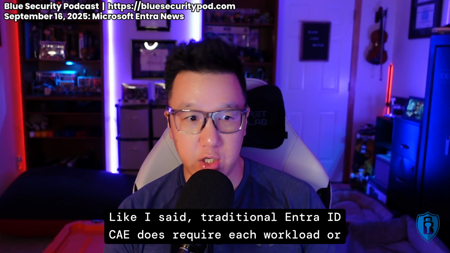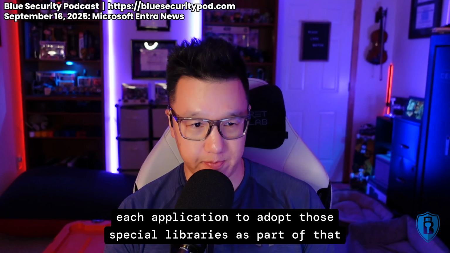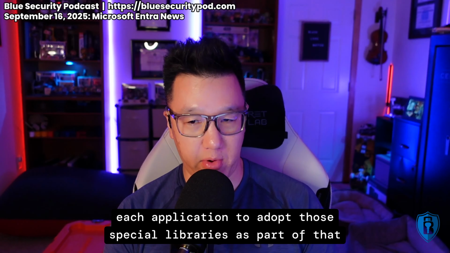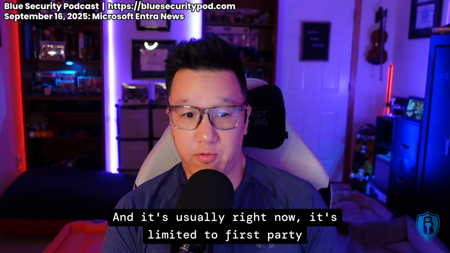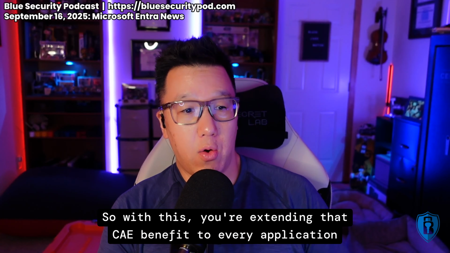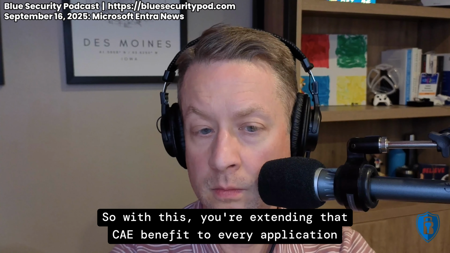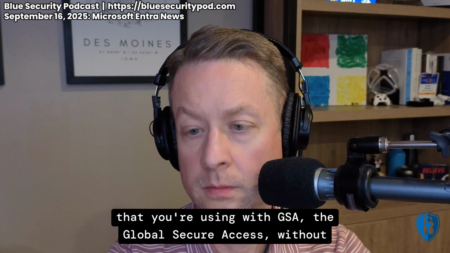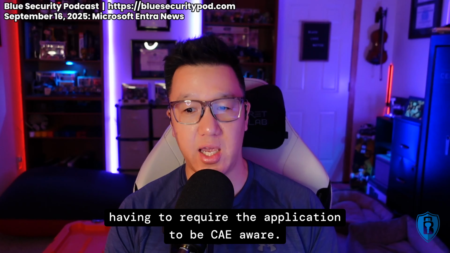Like I said, traditional Entra ID CAE does require each workload or each application to adopt those special libraries as part of that OpenID. And right now, it's usually limited to first-party applications, at least for Microsoft, right? With this, you're extending that CAE benefit to every application that you're using with GSA, the Global Secure Access, without having to require the application to be CAE aware.